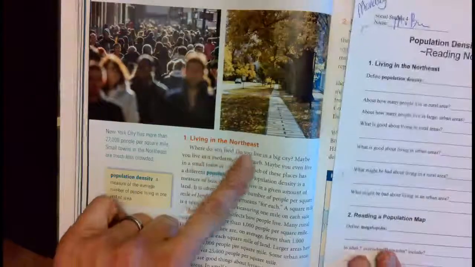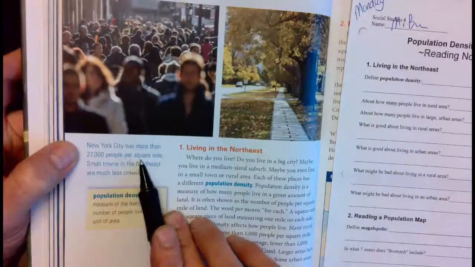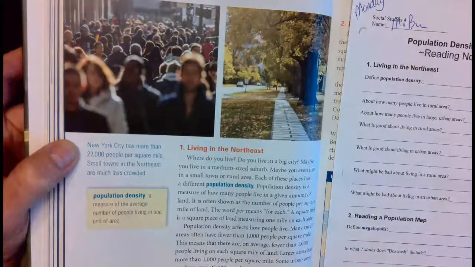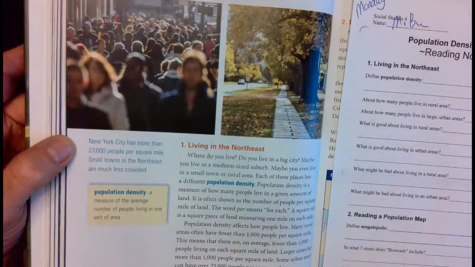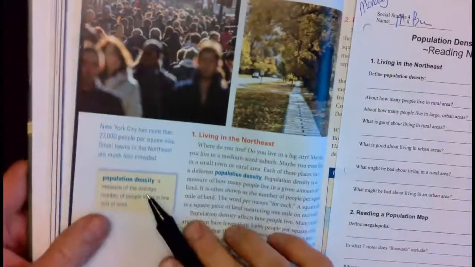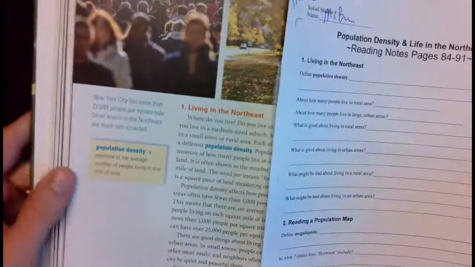All right, number 1, living in the Northeast. First of all, New York City has more than 27,000 people per square mile. Small towns in the Northeast are much less crowded. You can't even fit 27,000 people in a square mile. You have to stack them on top of each other, and that's why New York has so many skyscrapers. Population density. Here's our definition here: a measure of the average number of people living in one unit of area.